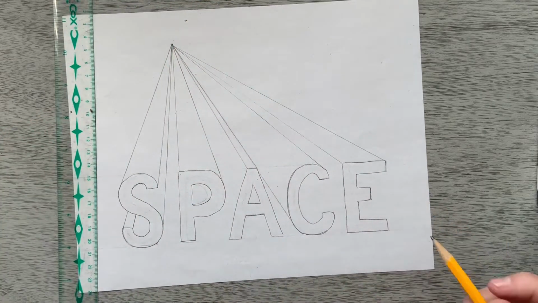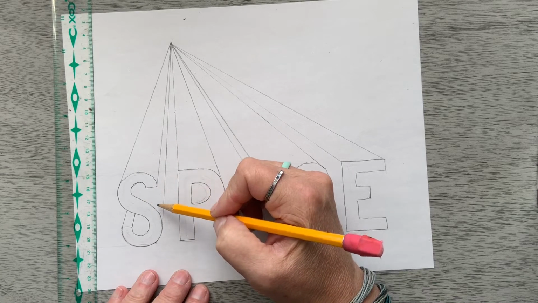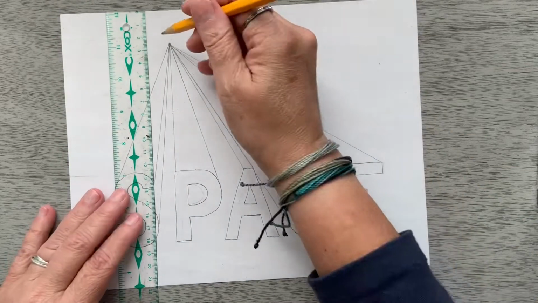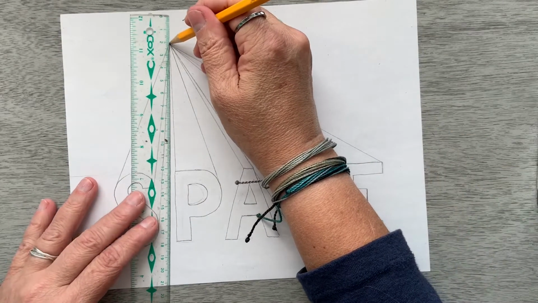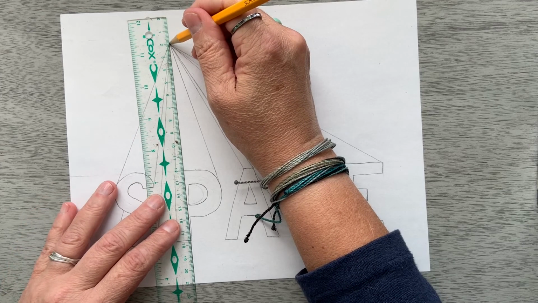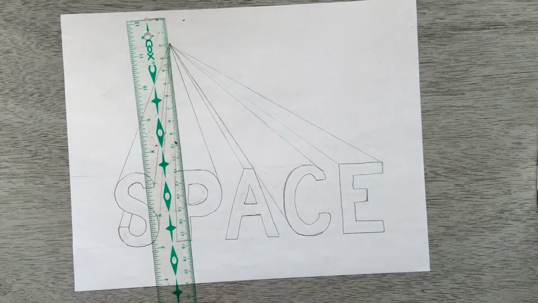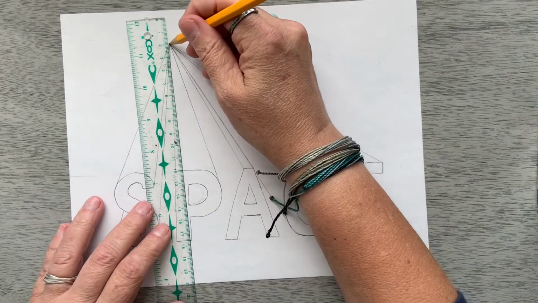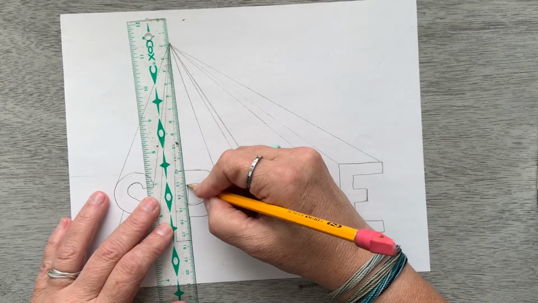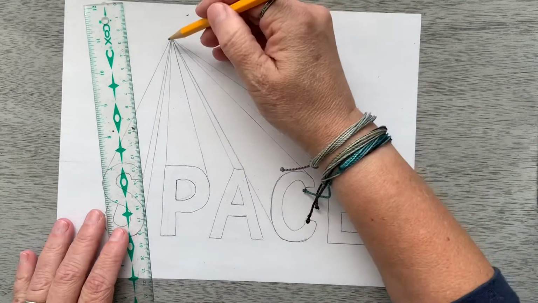Just like that. Now we can't see any lines in here because there aren't really any corners. It's kind of a smooth curve. Let's check and see. Oh, that is right on the line. I'm not even going to draw that one. This one would have to go through the letter P in order to get to the vanishing point, so we're not going to draw that one either. And the same with this one, although I can straighten that a little bit. Okay, so the P is what the P is.